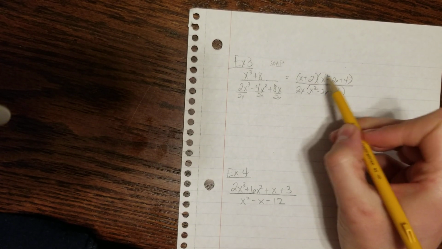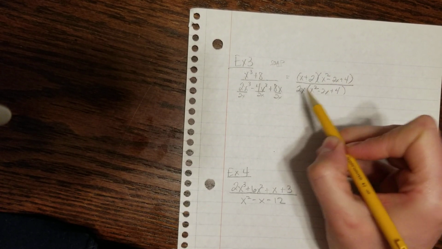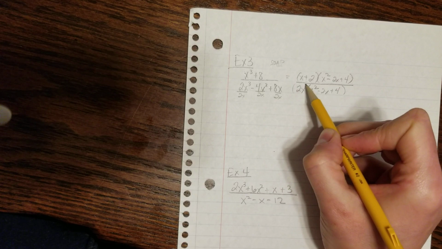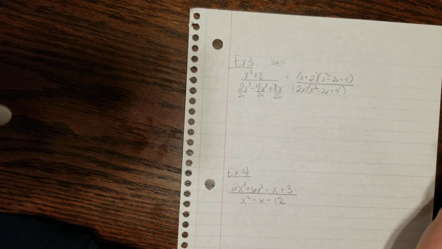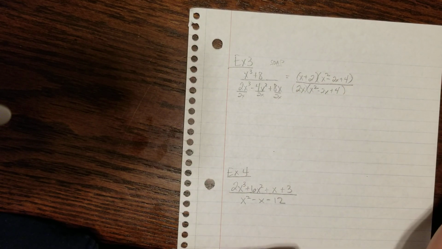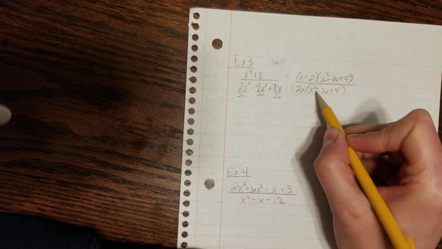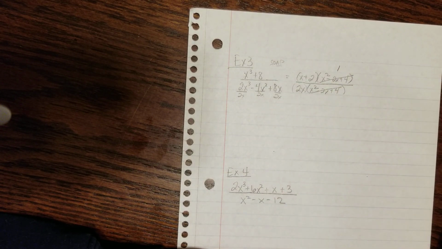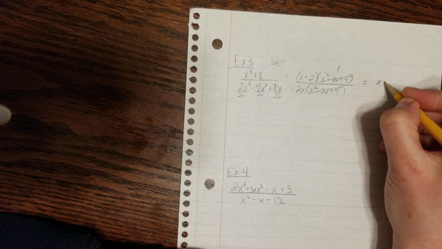So now we've got a factor, a factor, a factor, a factor. Now even though this isn't in parentheses, if you'd like to put in parentheses to just kind of visualize that it's its own factor, please feel free to do that. Now these two factors are identical, so they'll divide to give me 1. So let's look at what we have left.